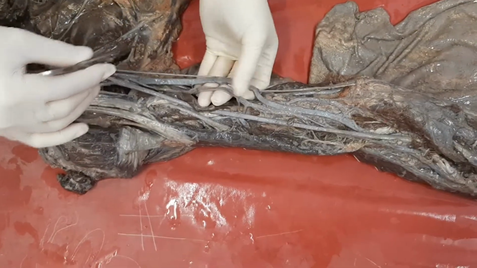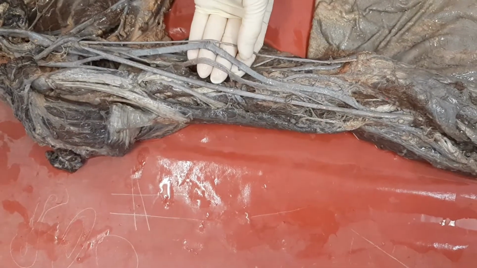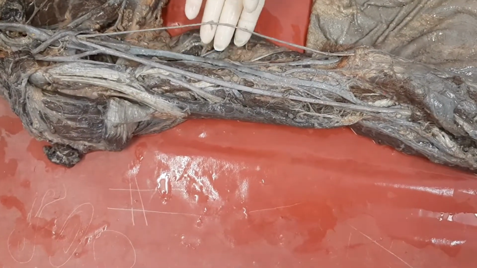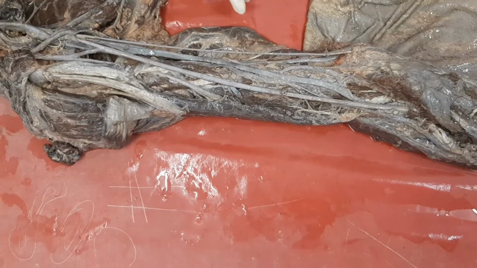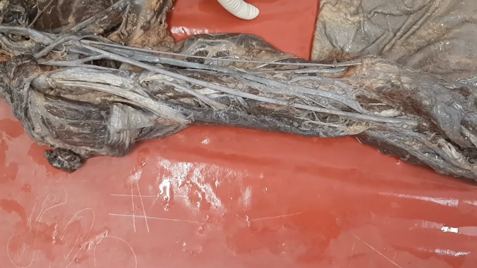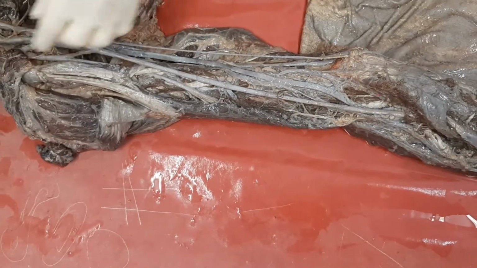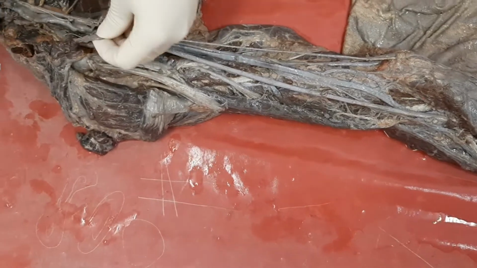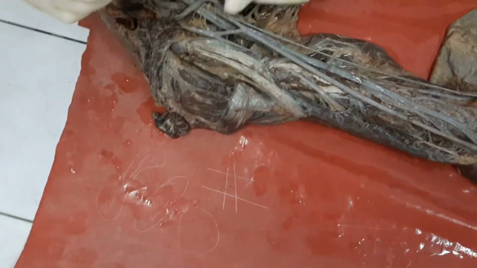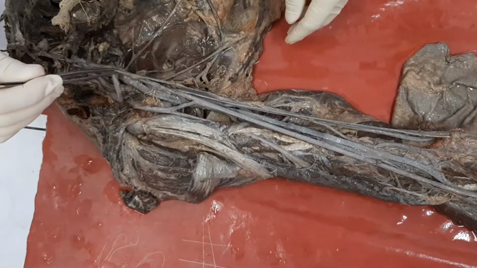Look, thin, thick. But sometimes thin or thick cannot help, because with big vessels you cannot distinguish. This is the axillary artery. This is the axillary vein.